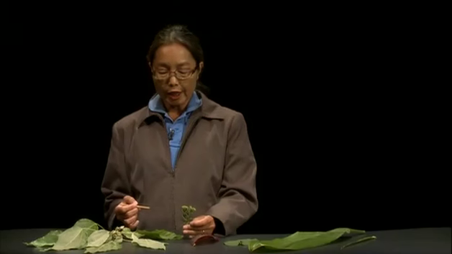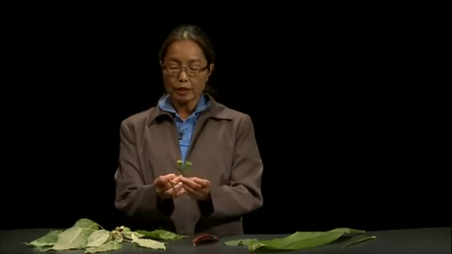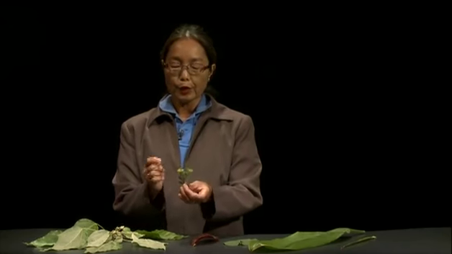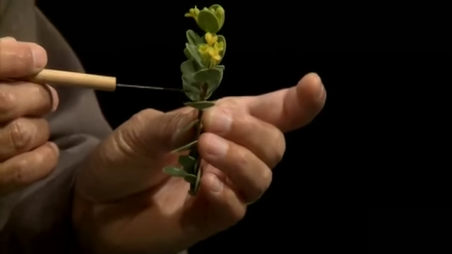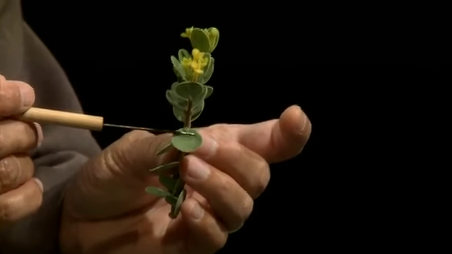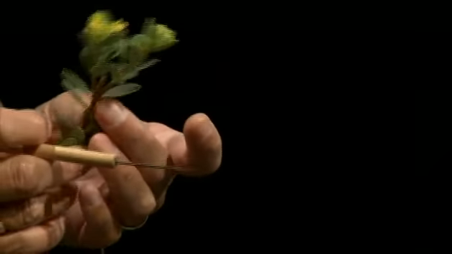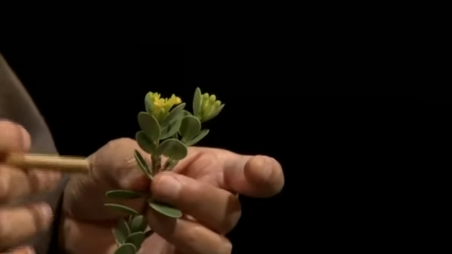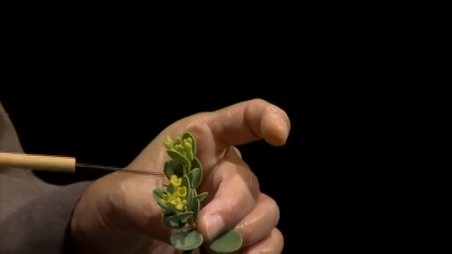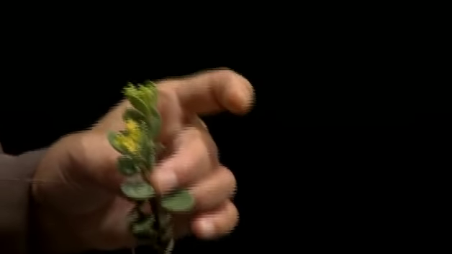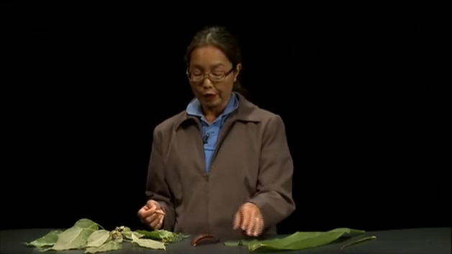Here we have Achaea. Achaea has opposite leaf arrangement, where you have 2 leaves at each node. So Achaea is a native Hawaiian plant. It's actually a native endemic. This is Wikstroemia uva-ursi. It has 4 petals in its flower. Anyway, I wanted to show you a couple of examples of phyllotaxy.